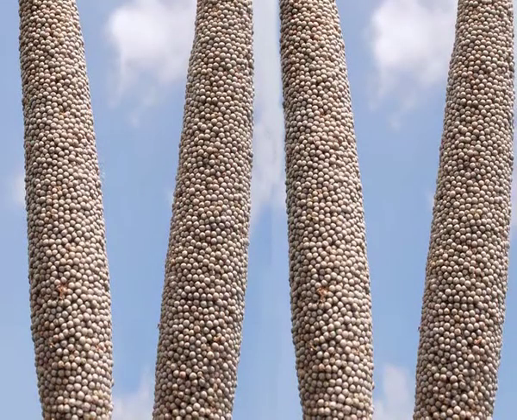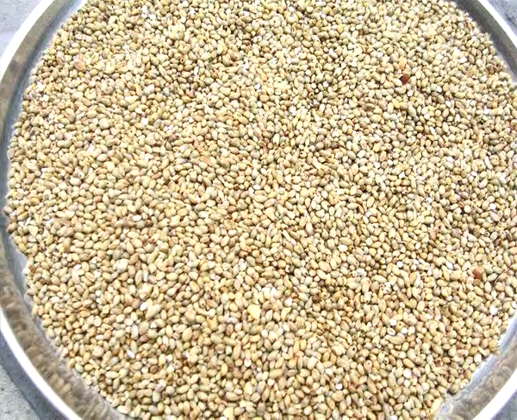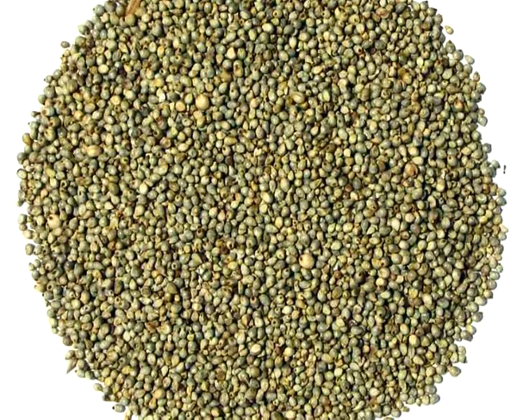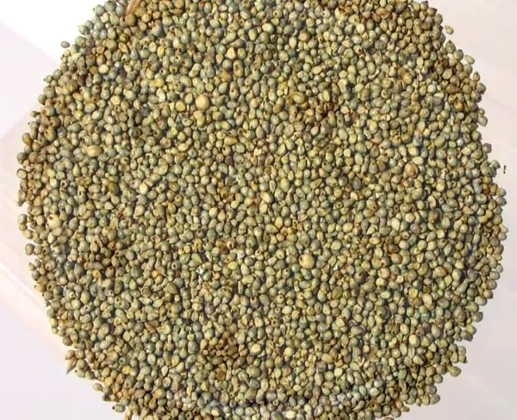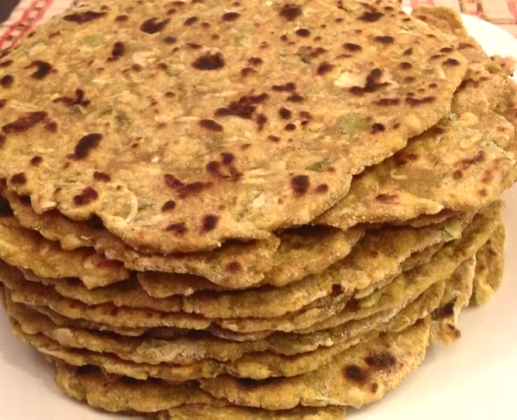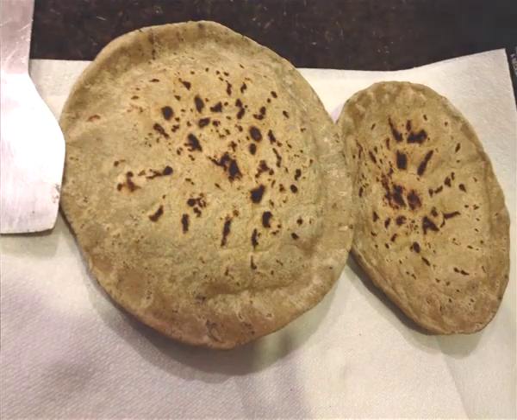Now, this bajra is one of the most important millets grown in India. It is rich in fiber, it provides energy and protein, and also it supplies our diet with iron. And this bajra is mostly eaten in Gujarat, Maharashtra, etc. in the form of what they call bhakri.